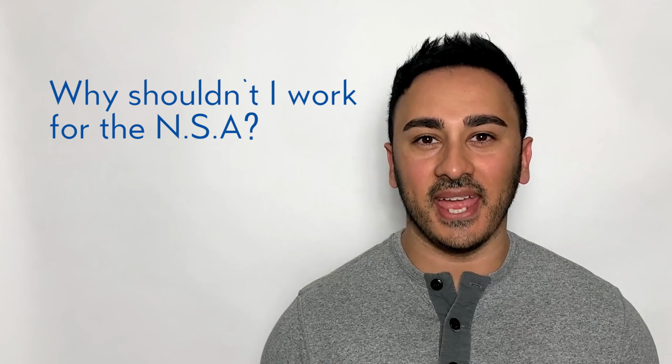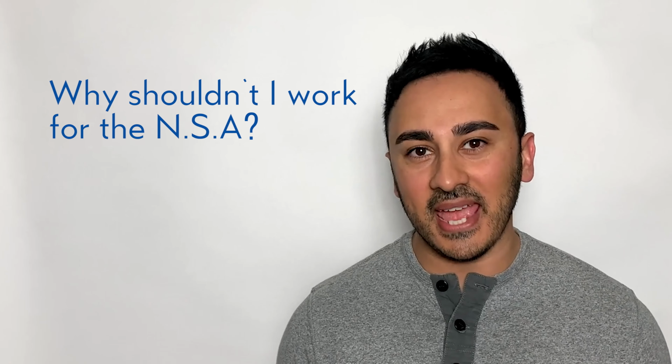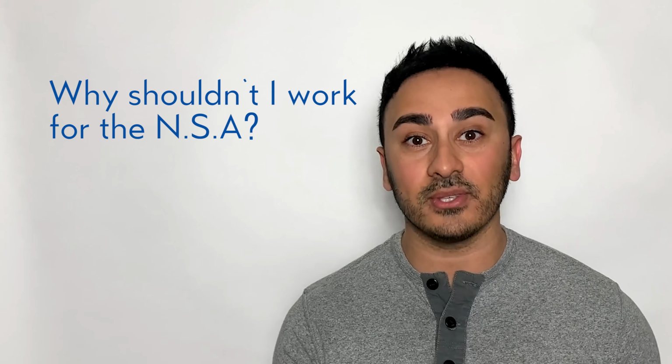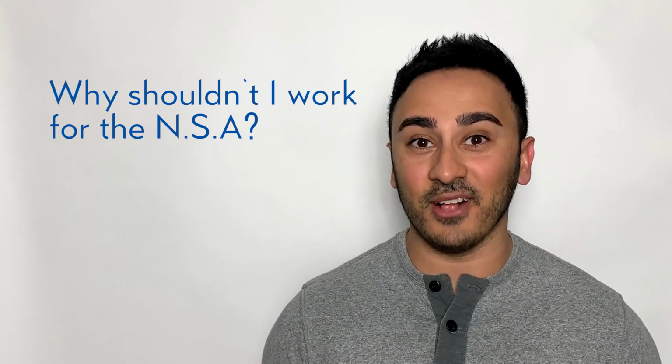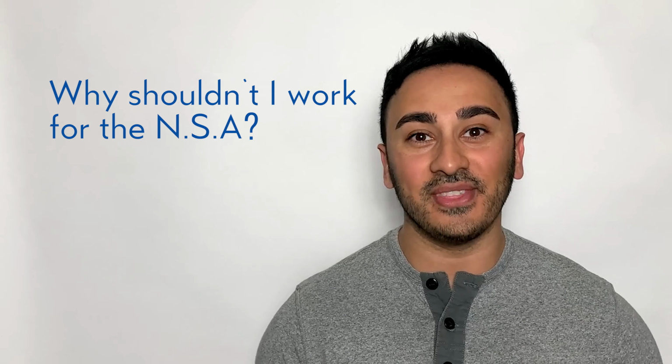Let's try another one that's a little bit more complicated. This is, again, an E vowel sound, but the letter is actually going to be an N. So here's the sentence. Why shouldn't I work for the NSA? Now, even though the letter is N, it actually has the E vowel sound, "en." So if we had to spell the letter N, we would spell it E-N. So technically, it's an E vowel sound. Why shouldn't I work for the NSA?